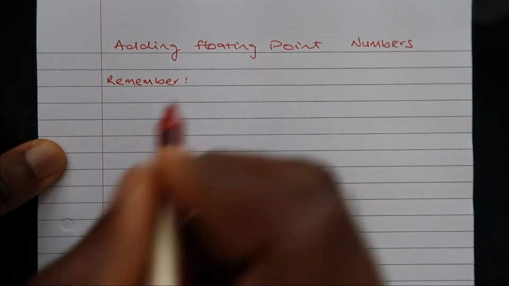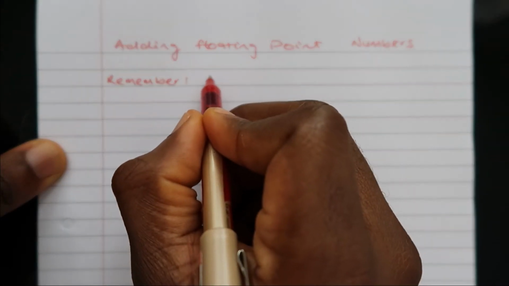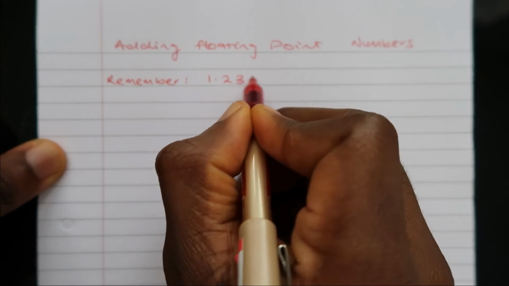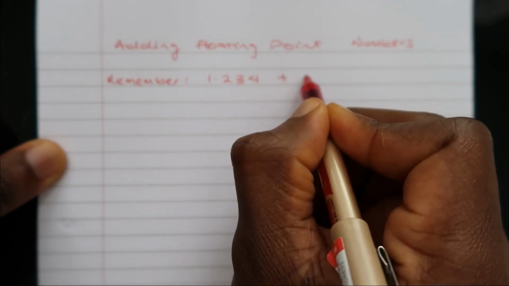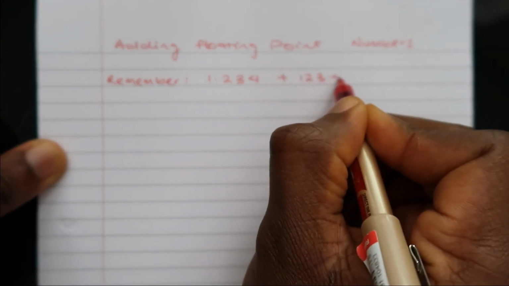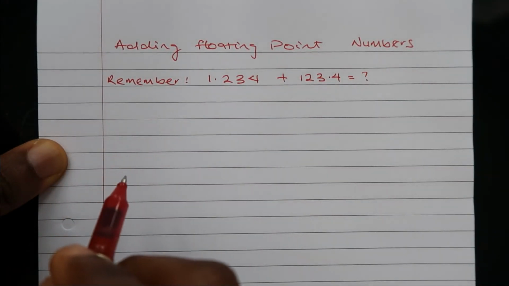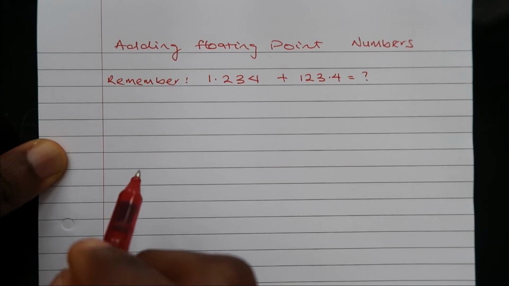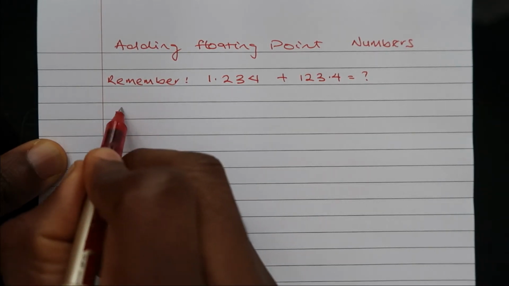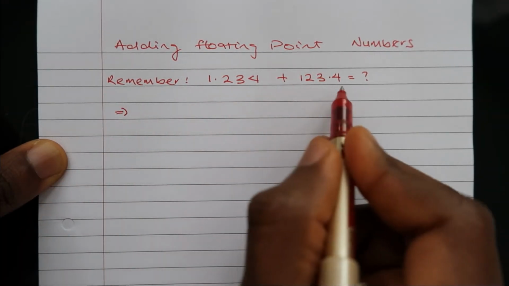Let's say, for example, in maths, you were asked to add 1.234 to 123.4. One thing you may do is to align the decimal point.